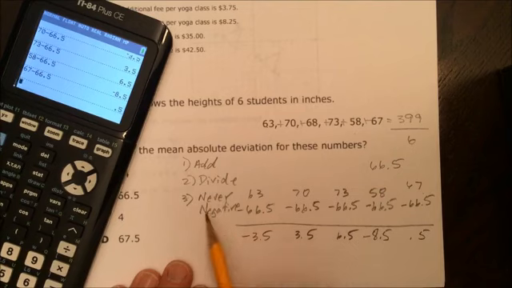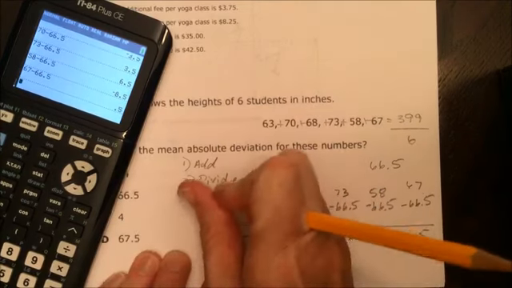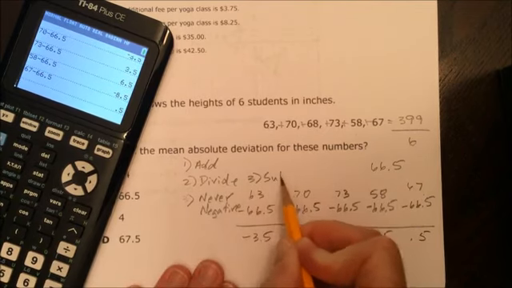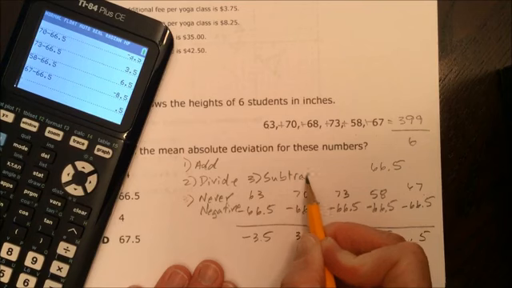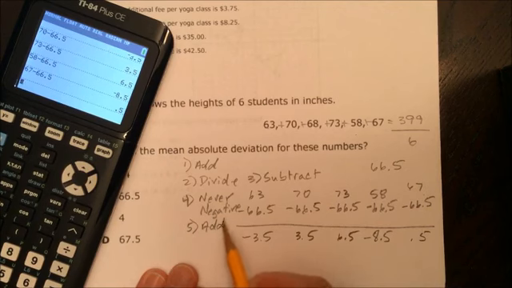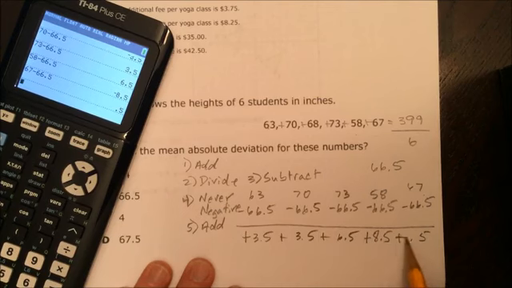And then up here, let's redo this. You're going to subtract. Then it's never negative. Now you add them all together. Now you add your new set all together. That's a positive, that's a positive.